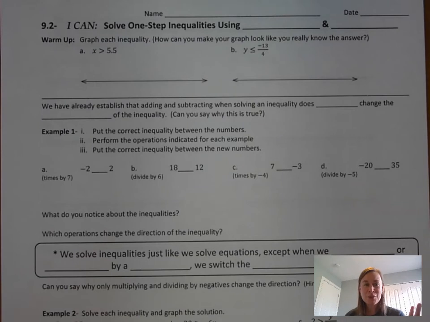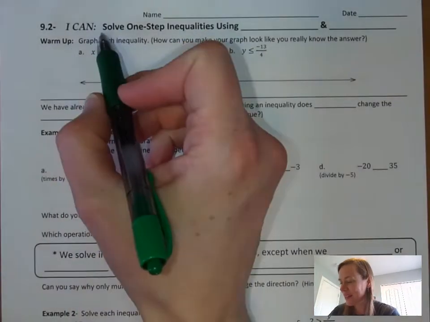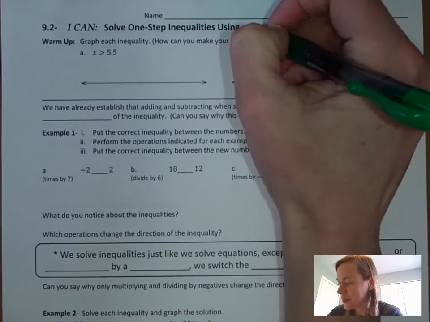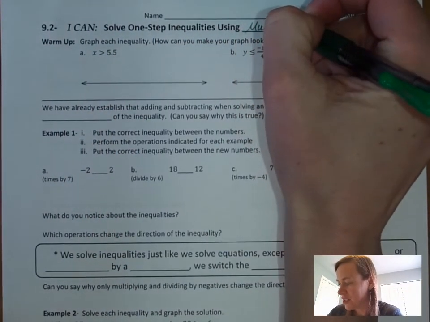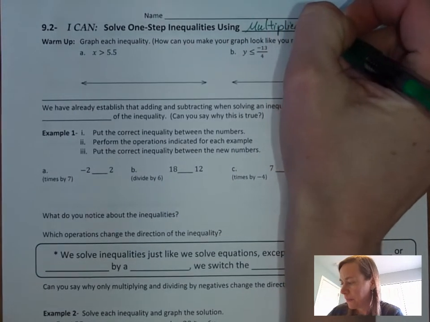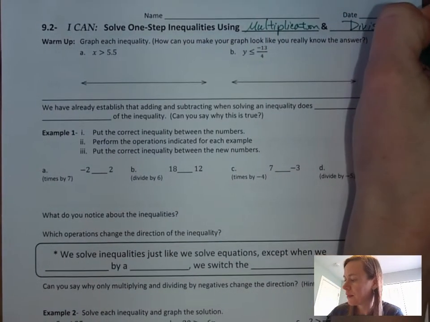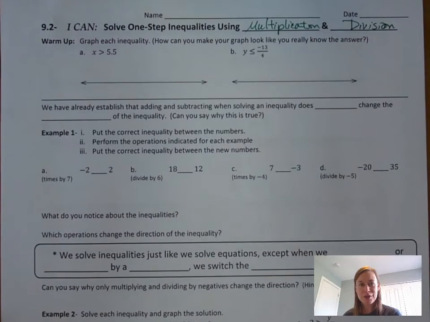So yesterday we were solving one-step inequalities using addition and subtraction. Today our I can statement is we can solve one-step inequalities using multiplication and division. So let's go ahead and start with our warm-up real quick.